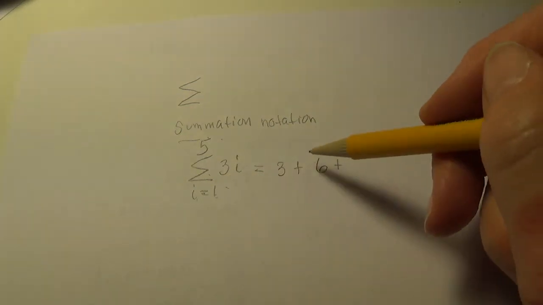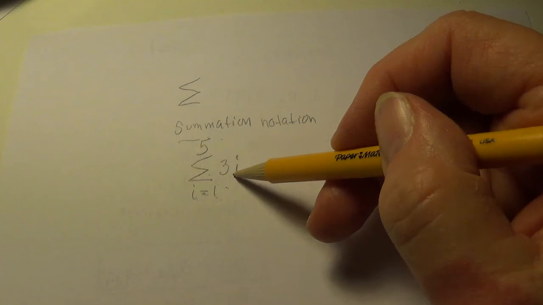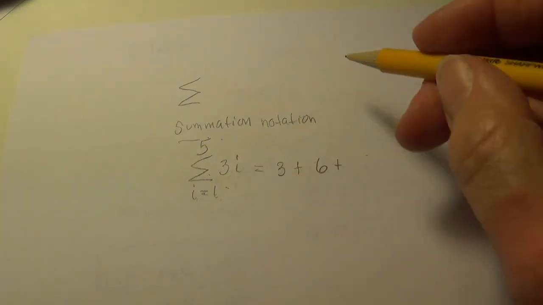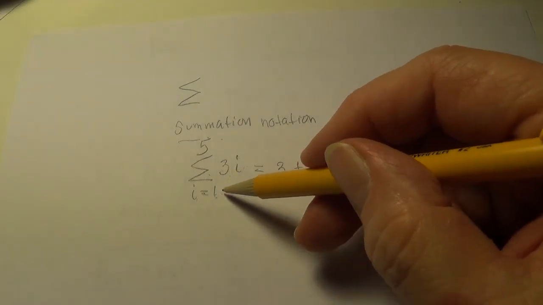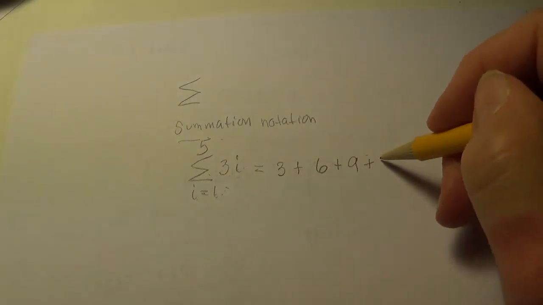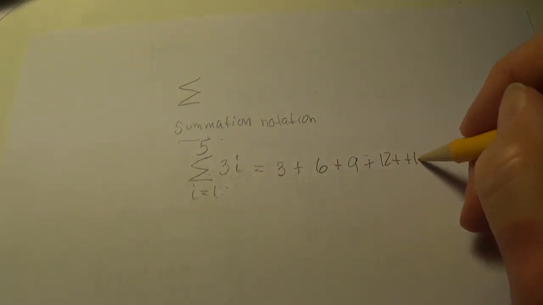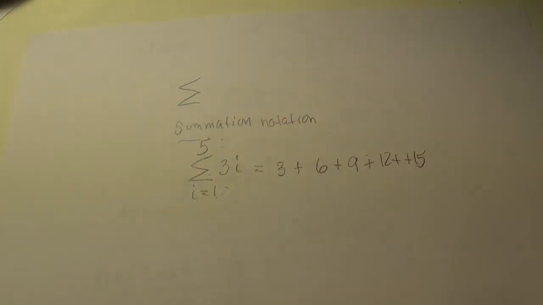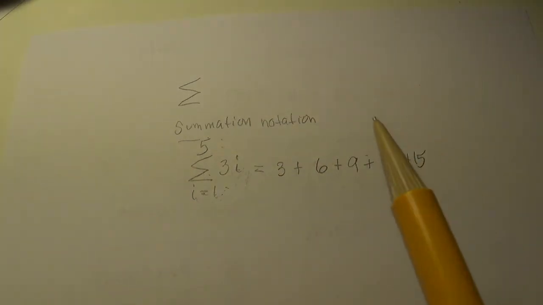Now 3 goes in for the i, we get a 9. Then it increments to 4, 4 times 3 is 12. Then it increments to 5, we get 15. And because 5 is where we stop, we stop. And so we add that up. Whatever that is, it is represented by this summation expression.